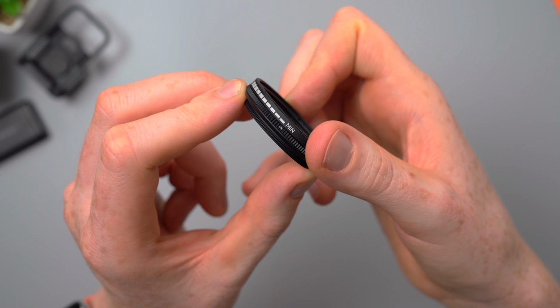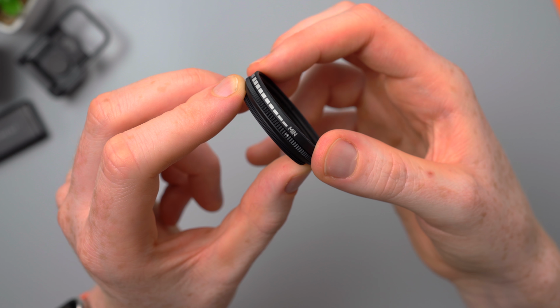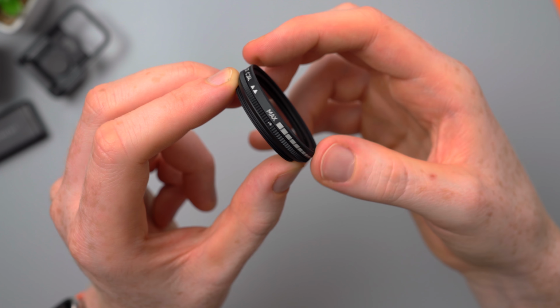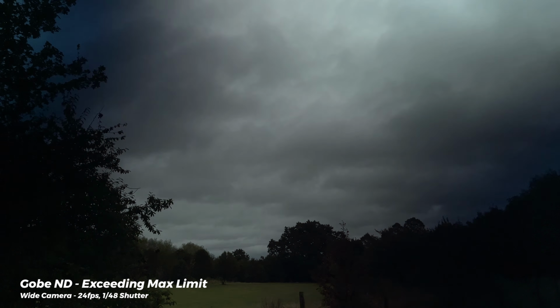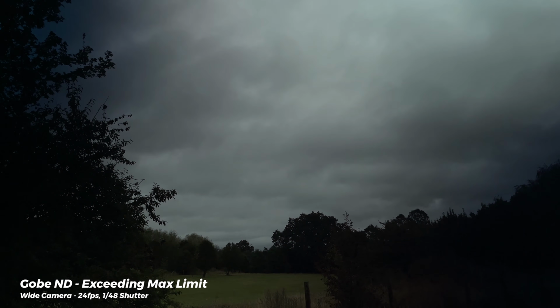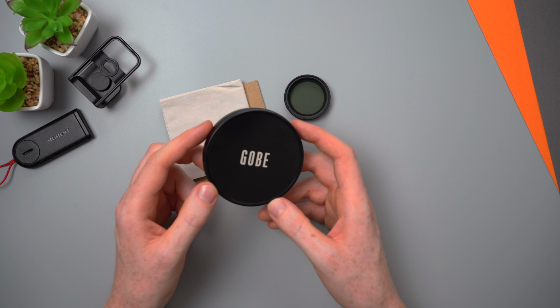Printed on the side, it has a strength guide, but it doesn't actually stop as you're rotating it, so it can be hard to know where exactly the maximum and minimum densities are. And if you do exceed the max limit, that's when you'll really start to see the effects of cross-polarization in your footage. And if you're wondering how it gets this name, you can hopefully see here the dark cross shape that it makes. It also comes with a cleaning cloth and this comically large tin for protection.